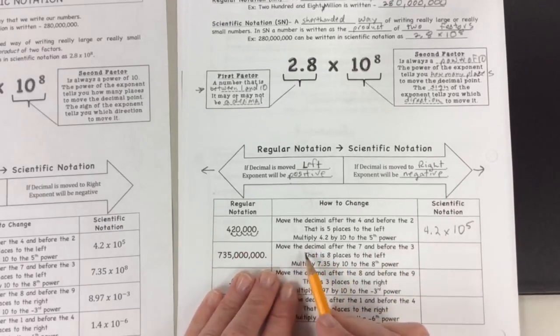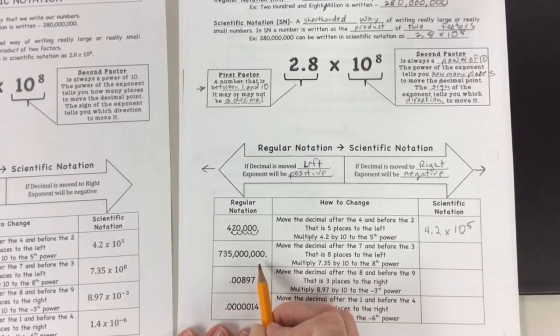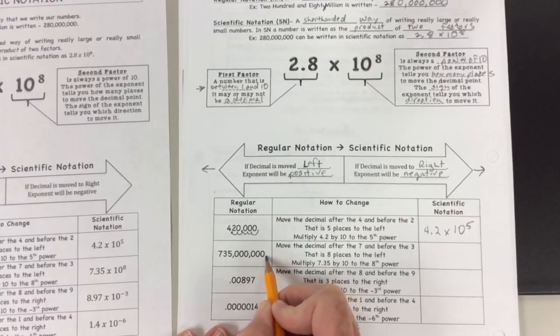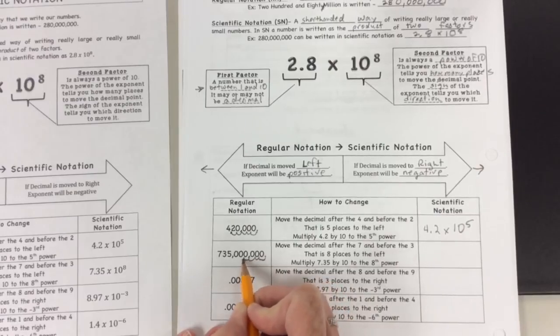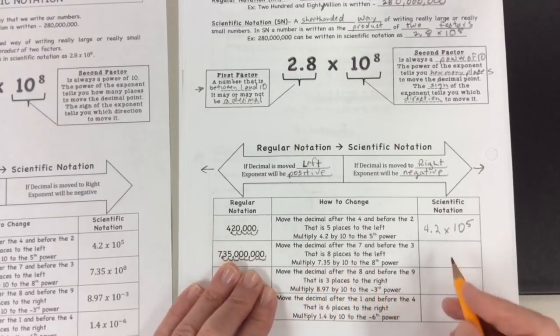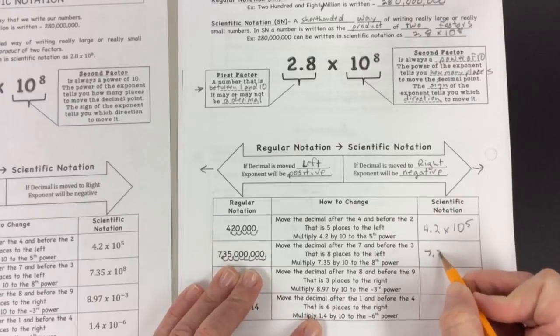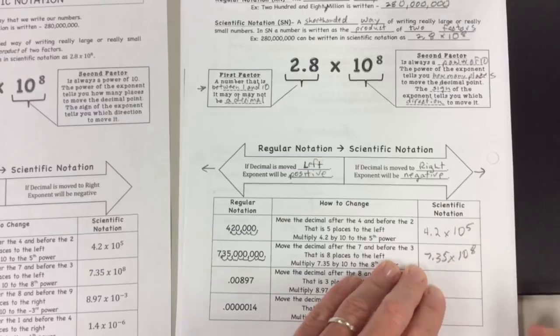Now let's try this one. We're going to move this decimal until it's a number that's between 1 and 10. 1, 2, 3, 4, 5, 6, 7, 8. These numbers are between 1 and 10. So this would be 7.35 times 10 to the 8th power.